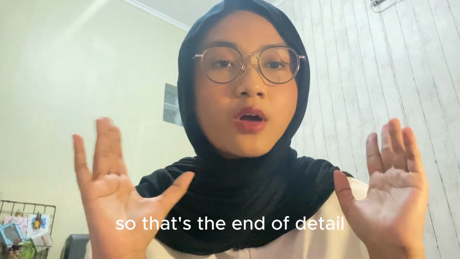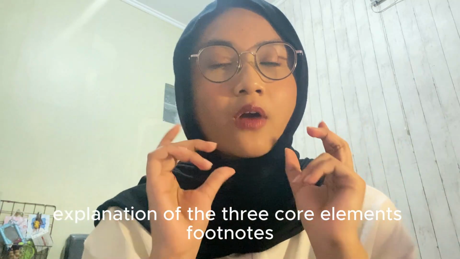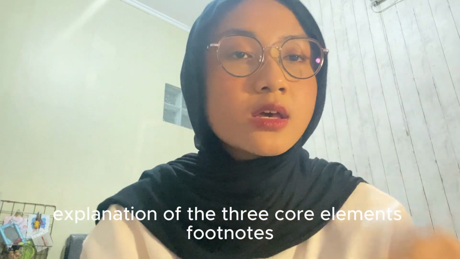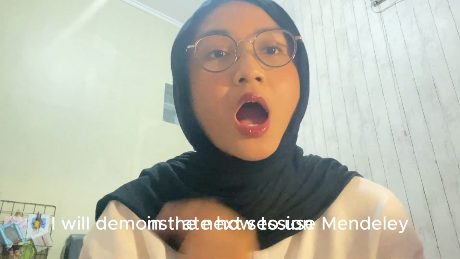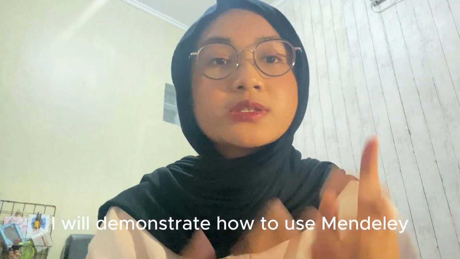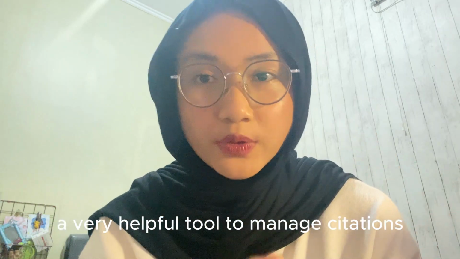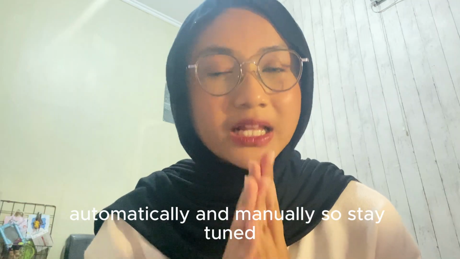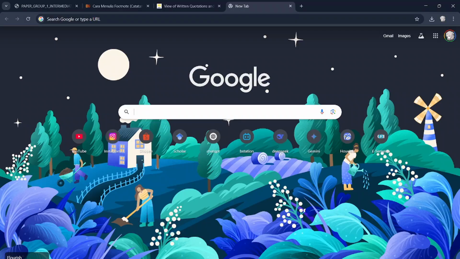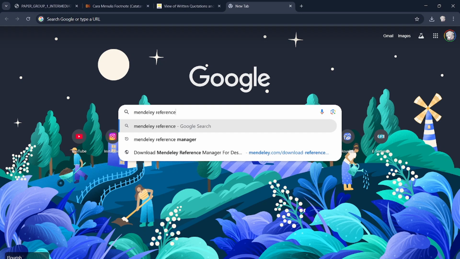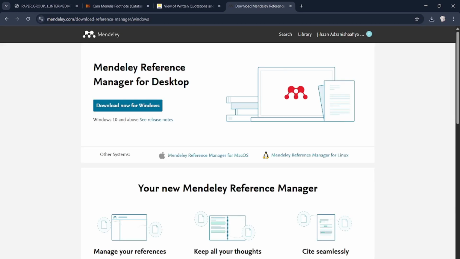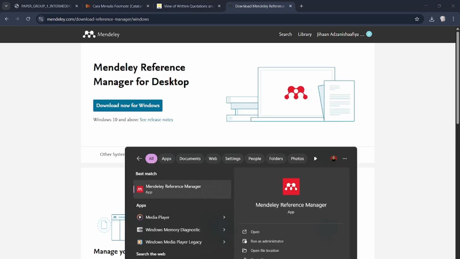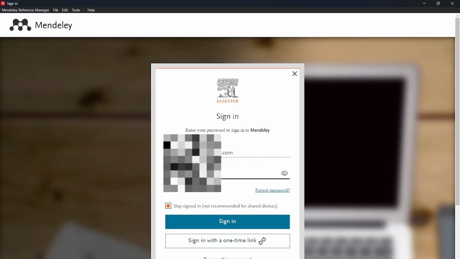So that's the end of the detailed explanation of the three core elements: footnotes, quotes, and bibliography. In the next session, I will demonstrate how to use Mendeley, a very helpful tool to manage citations automatically and manually. So stay tuned. First, don't forget to search Mendeley Reference Manager on Google, and then you open the website and download it for desktop or any device you use, and then log in with your account.